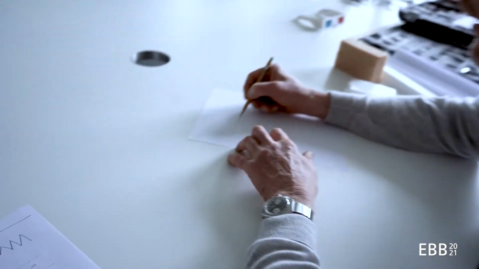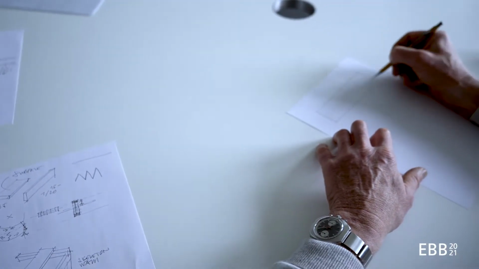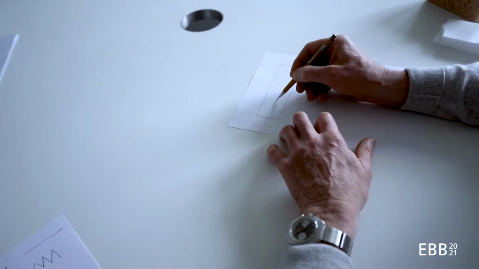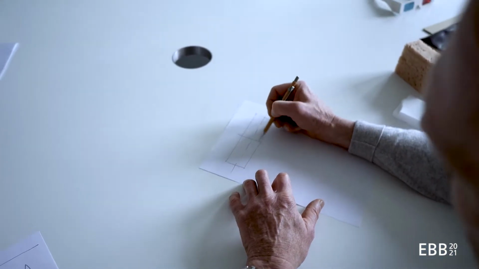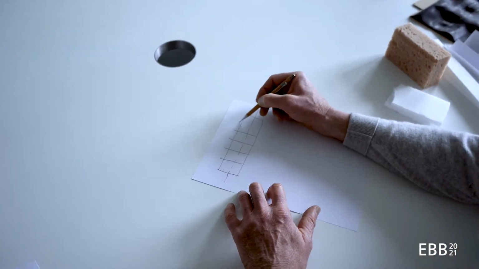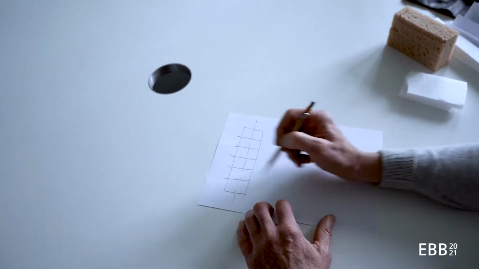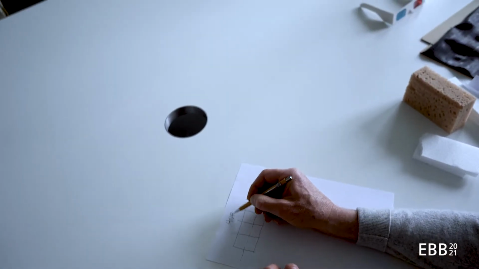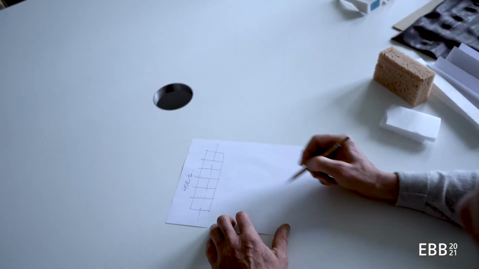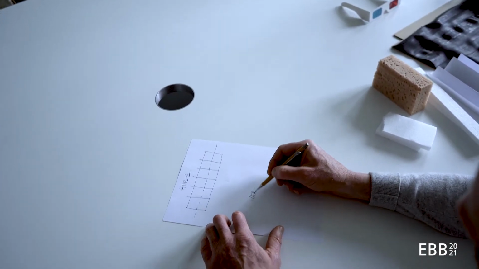If I have a section which is horizontal and I have the neutral zone in the middle, I can divide it up into little squares. And I have a horizontal section and I have a vertical section.